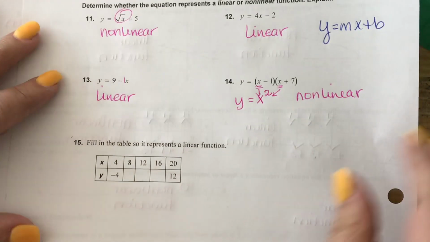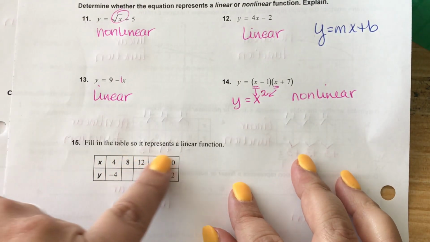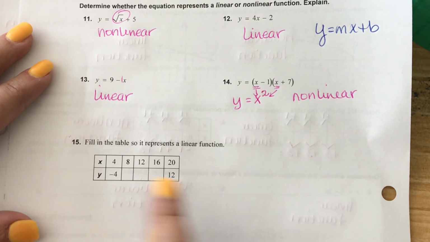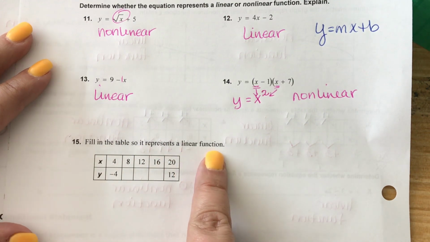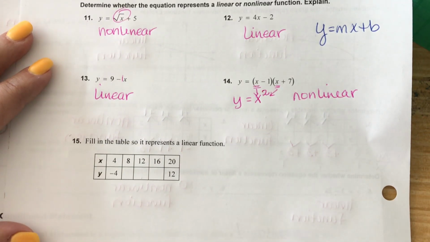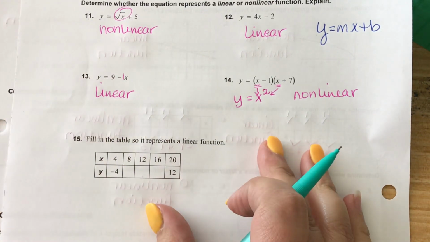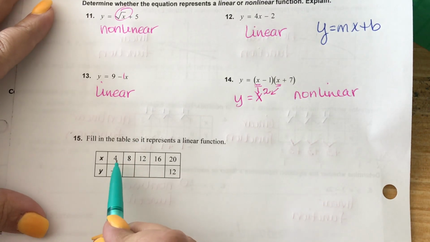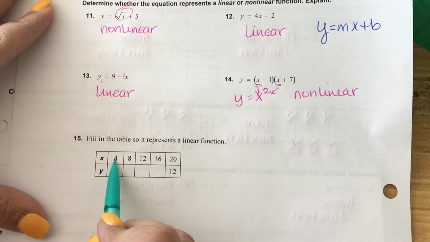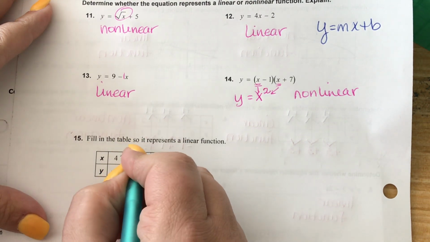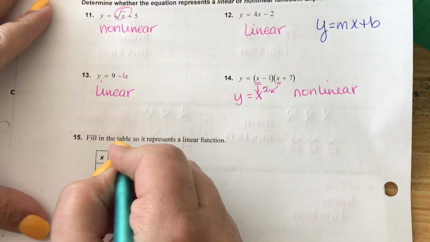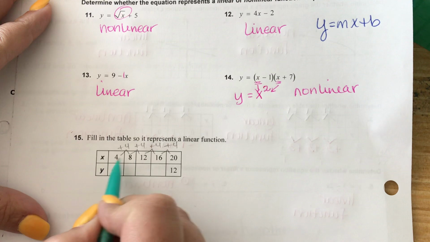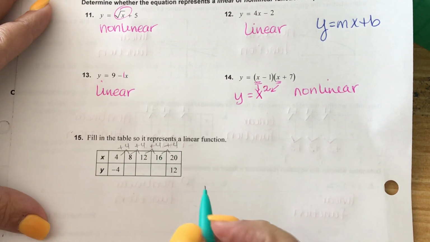Okay, the last one is kind of working backwards from the table. You are being told it's a linear function, and we need to figure out what these values might be. So fill in the table so that it represents a linear function. Okay, this can be kind of tricky. In fact, we probably will use a little bit of slope stuff here to help us out. It looks to me like we're going from 4 to 20, and we're going up by 4 every time. So when you look at this pattern, they're adding 4, they're adding 4, they're adding 4, and so forth, right? So it's really an increase of 16 units, and they added 4 every time.